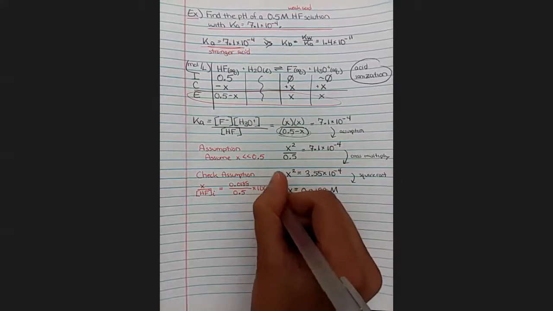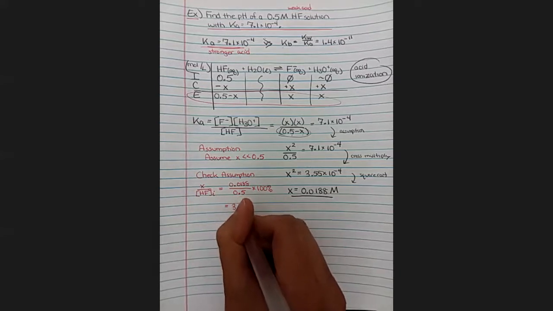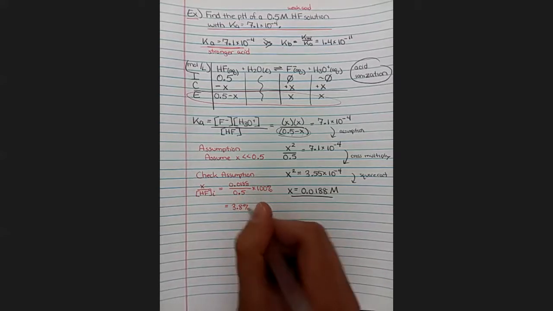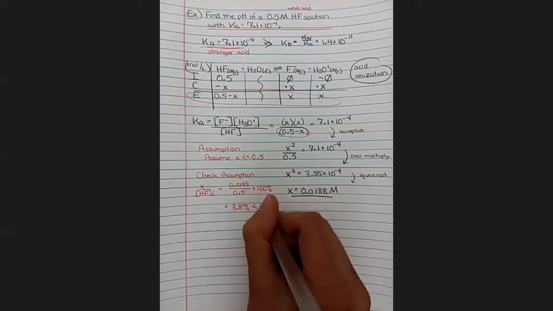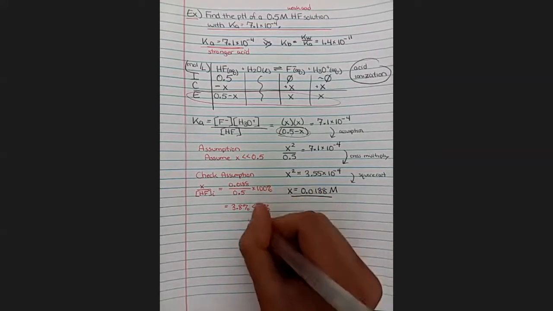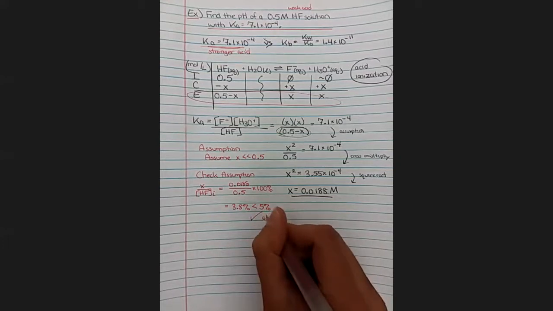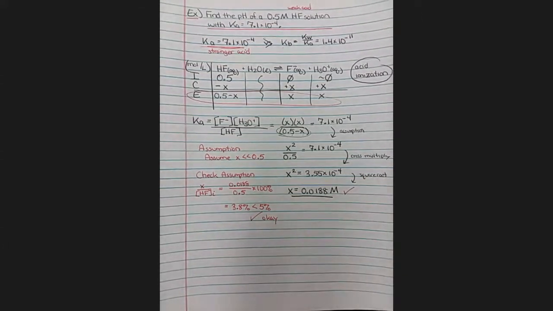And we'll multiply that by 100%. Math equals 3.8%. Make sure you remember to multiply by 100 or all your error is going to seem really small. And we said we will only use the assumption when our error is less than 5%. And that's true. It is less than 5%, so we'll keep it.